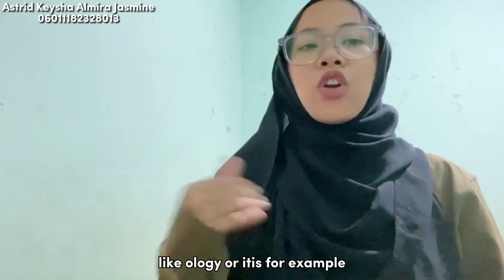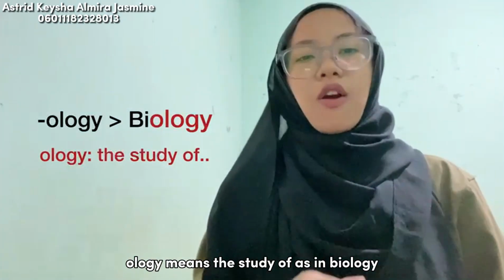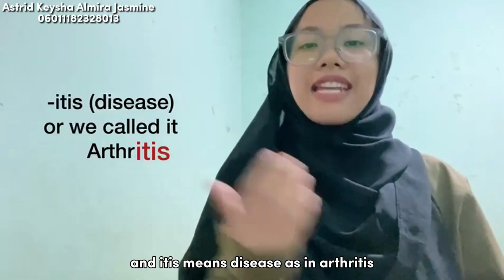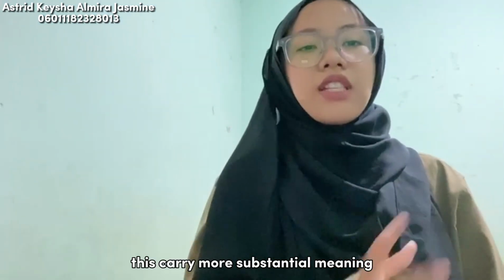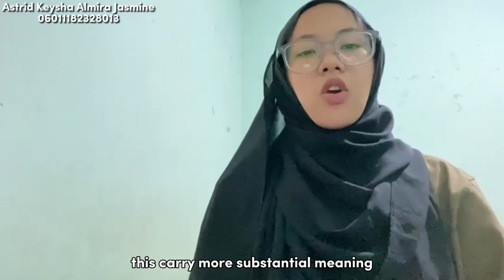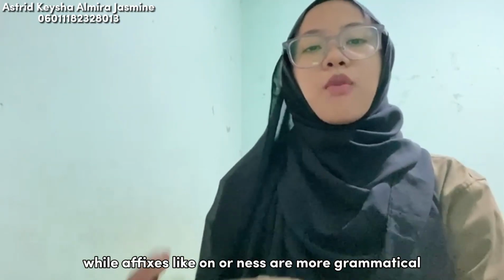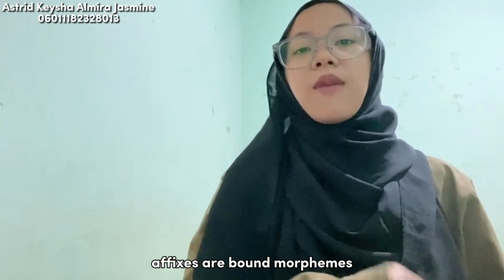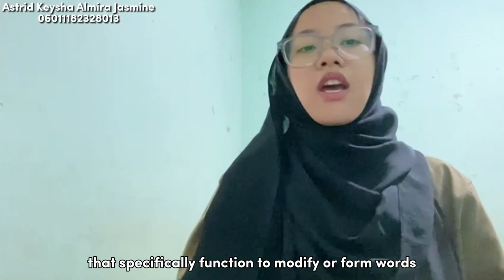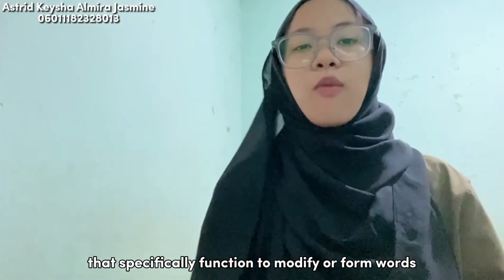The role of affixes is quite different from bound bases like ology or itis. For example, ology means the study of, as in biology, and itis means disease, as in arthritis. These carry more substantial meaning, while affixes like un or ness are more grammatical and general. This is why linguists make a clear distinction. Affixes are bound morphemes that specifically function to modify or form words by attaching to bases.